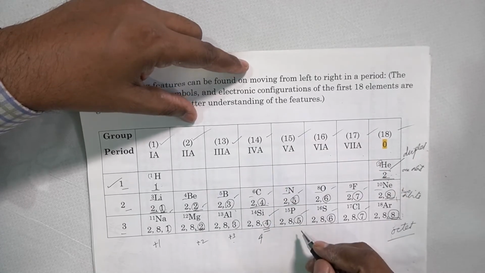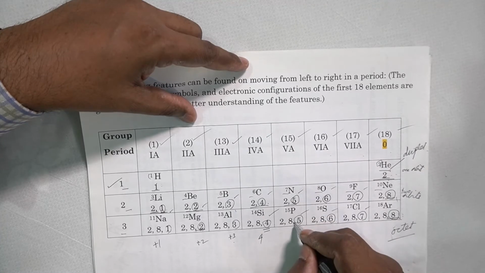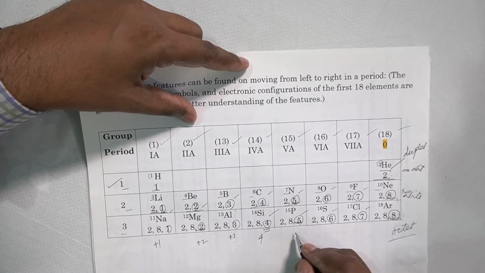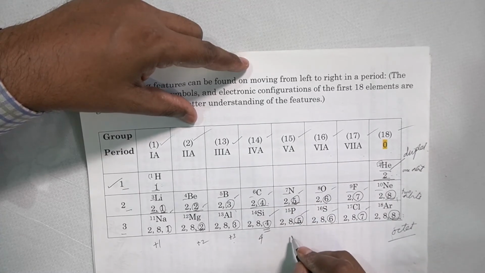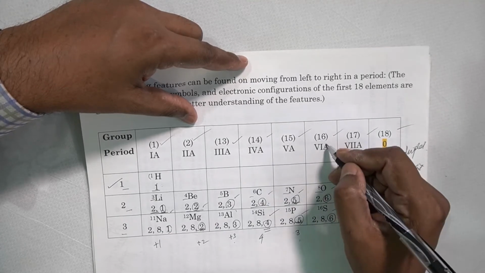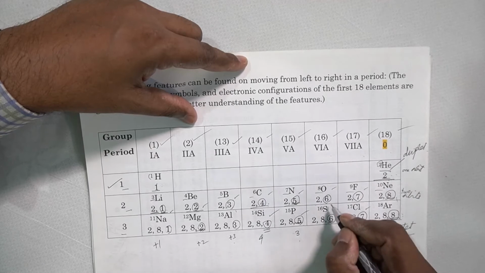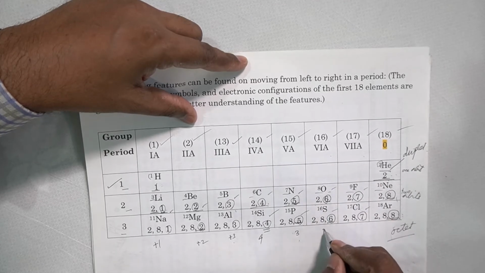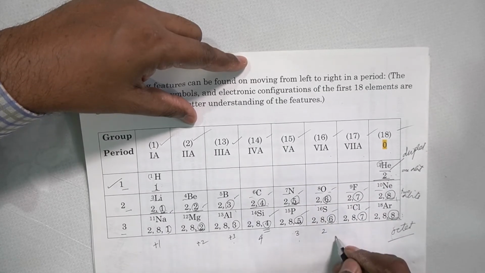And the fifth one, 15th group, so here they have 5 valence electrons. They will gain 3 electrons or share 3 electrons, so valency is 3 and they reach octet. The 16th group, 6 valence electrons are present. They will share or gain 2 electrons to reach stable configuration.